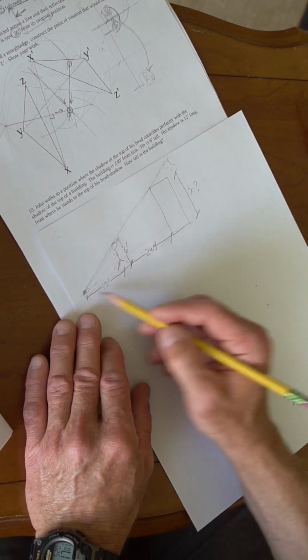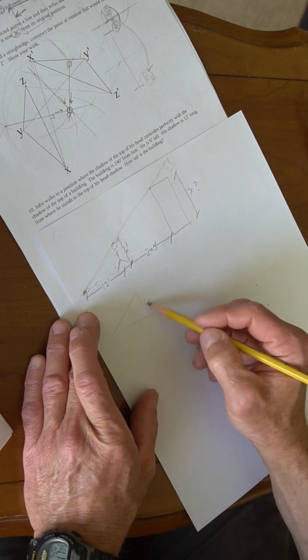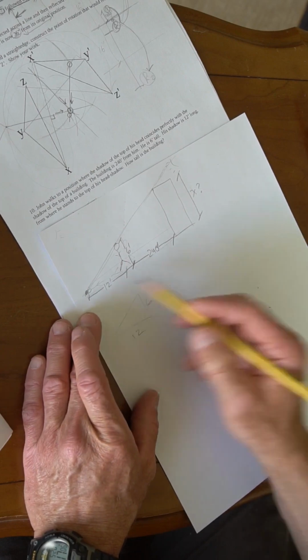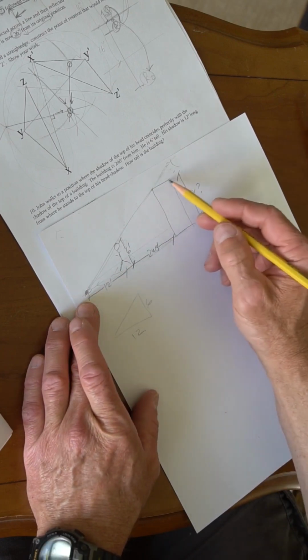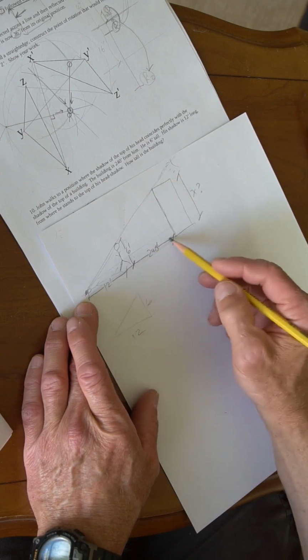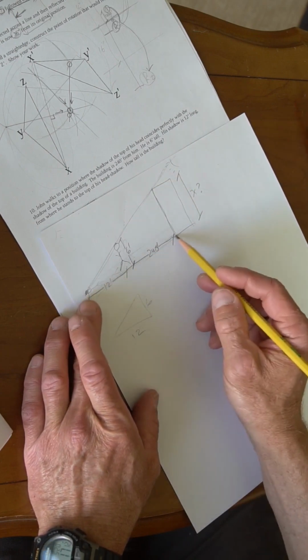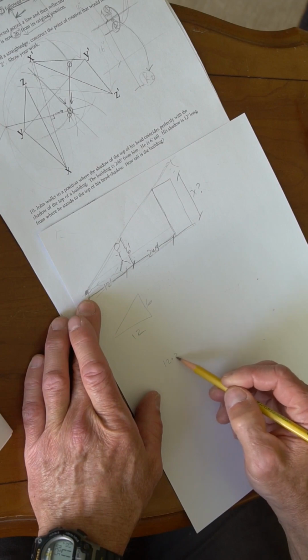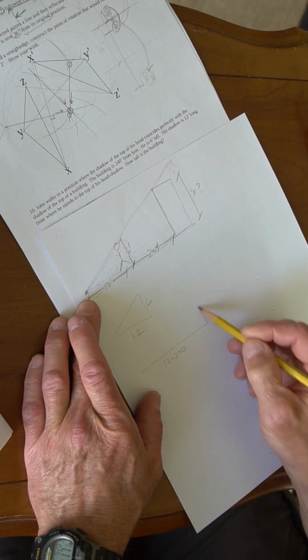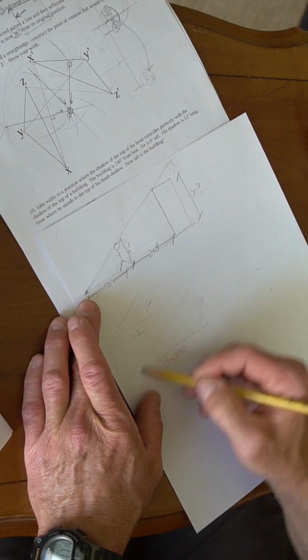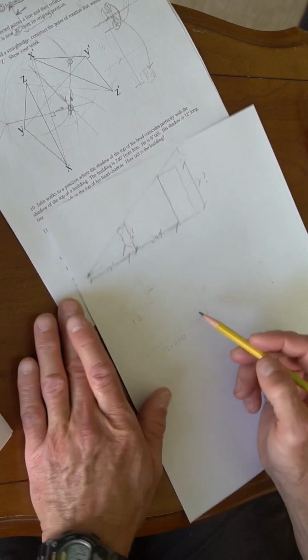All right, so we have two triangles. This triangle right here, which is a 6 and a 12, and this big triangle right here, which is 12 and 240 combined, so 12 plus 240, and then X, an unknown height, and these two are similar, right?